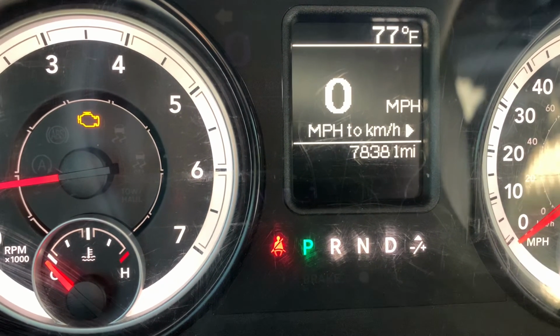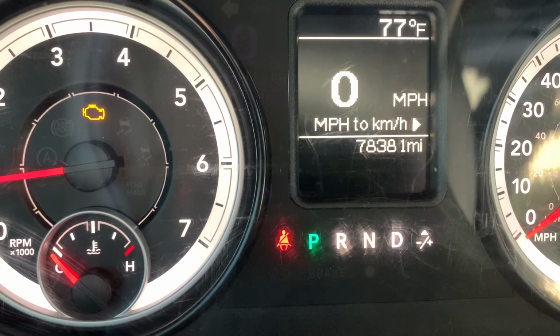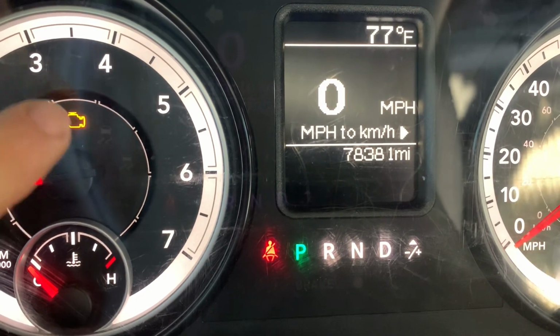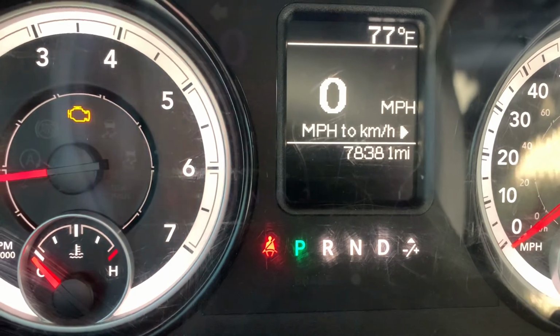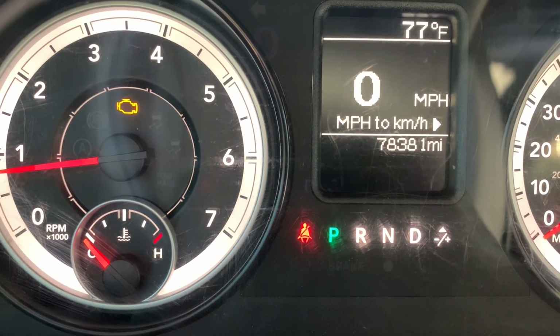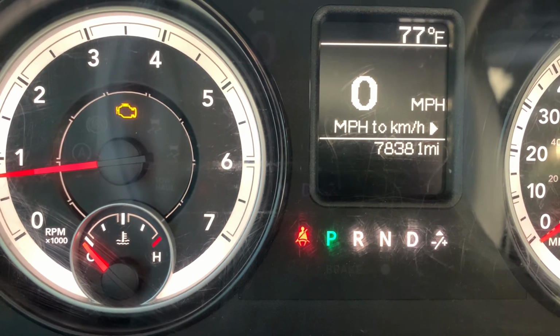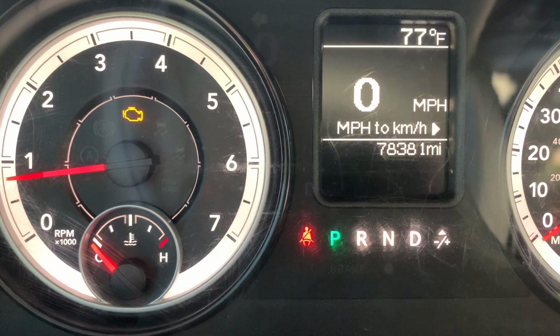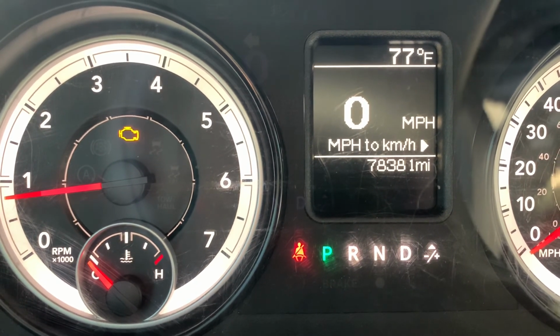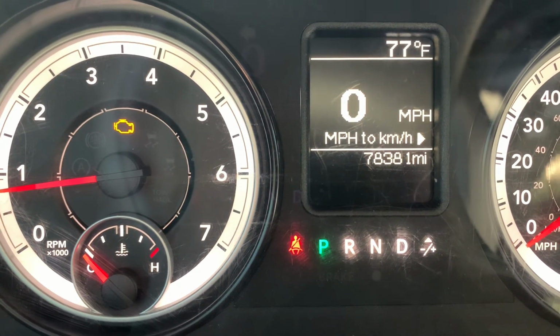As you can see, now the gas cap light has gone, but the engine light is still on because we did not clear the codes. So we can either clear the codes for the check engine light to go away, or we can run the engine 3 cycles, and if everything went right, the engine light should go away on its own.